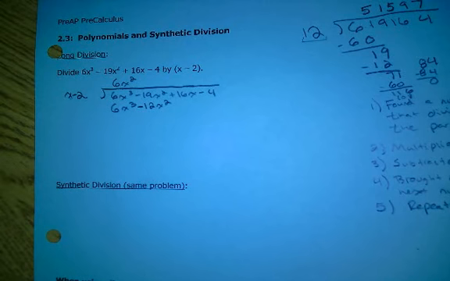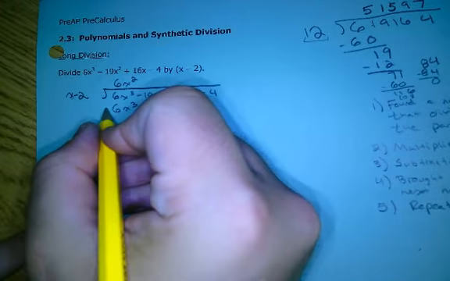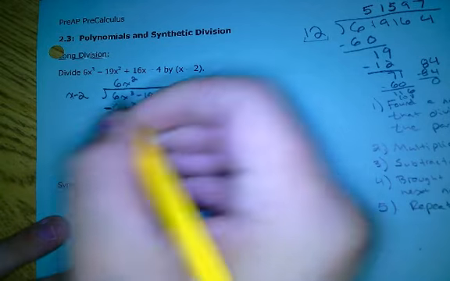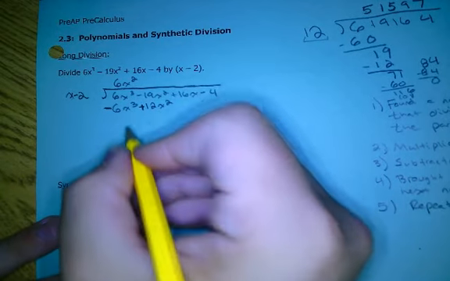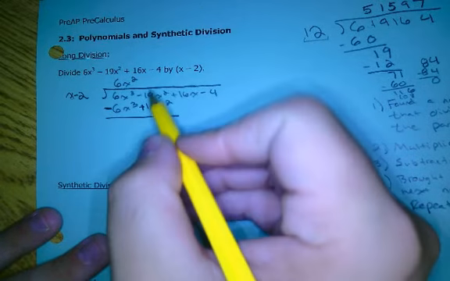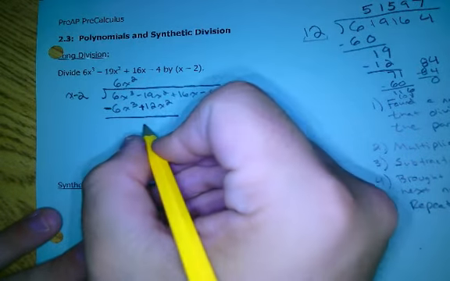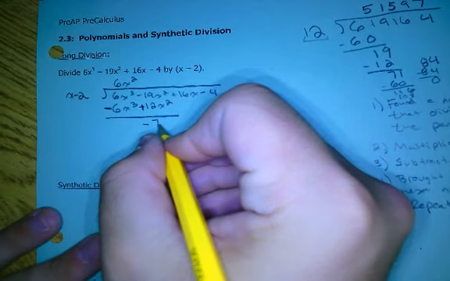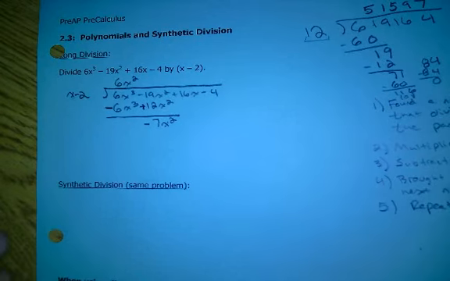You subtract. Now, this way people get lost. They don't know how to subtract. Some people, instead of subtracting, are like, let's just change the signs and add them together. That's exactly what subtraction is, by the way. So let's change the signs and add them together. So this becomes a negative, and that becomes a positive. So now what? When I add these together, I get a negative 7x squared.